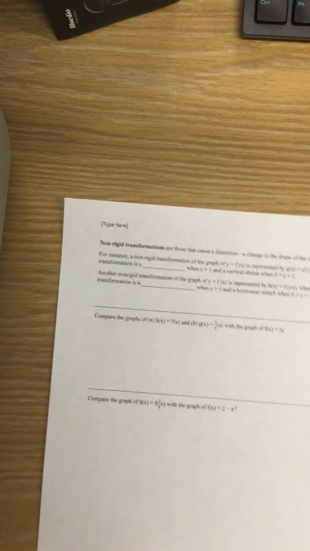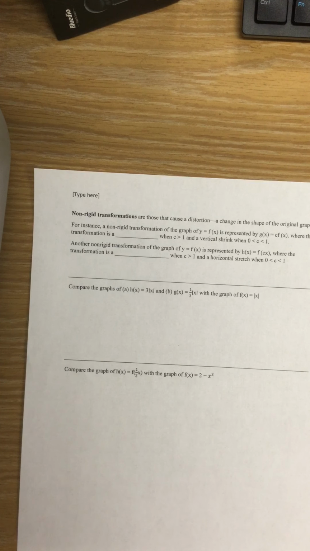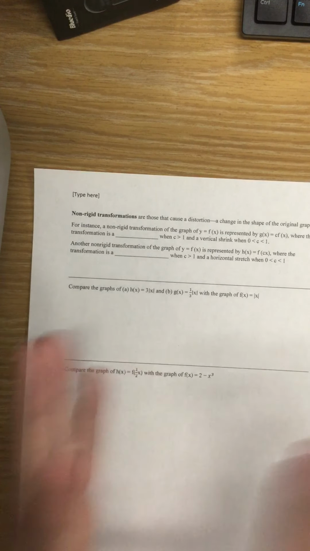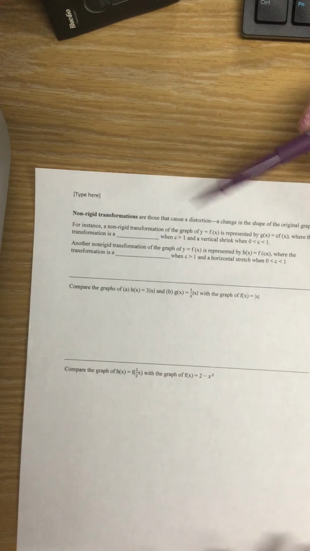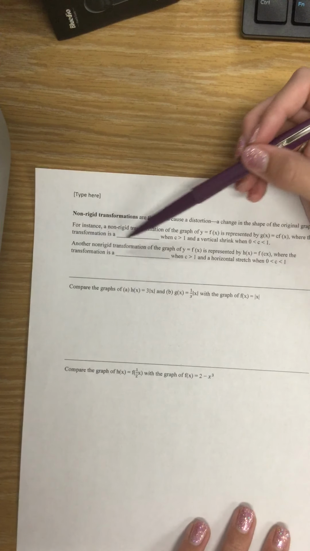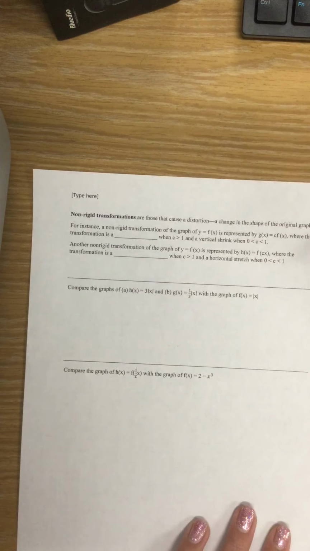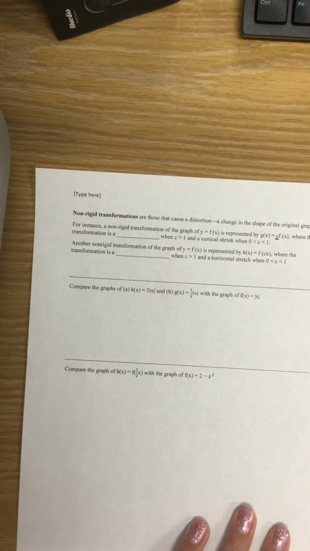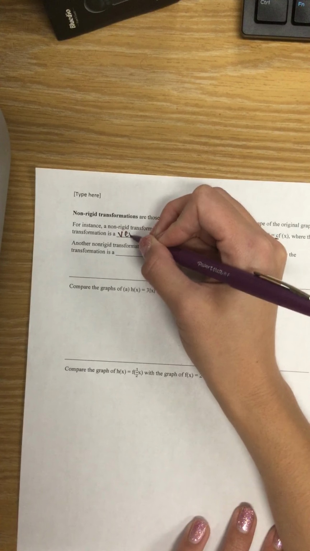Okay, non-rigid transformations. So horizontal shifts and vertical reflections are all rigid transformations. They're just moving it up, down, left, right. It's very rigid. Non-rigid transformations are those that cause a distortion, a change in the shape of the original graph. For example, for a non-rigid transformation of the graph of f of x, when we have this number that we're multiplying out front here, that's going to give us a vertical stretch.